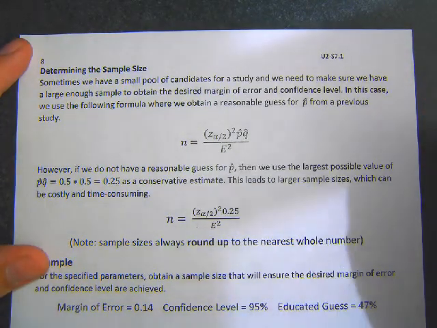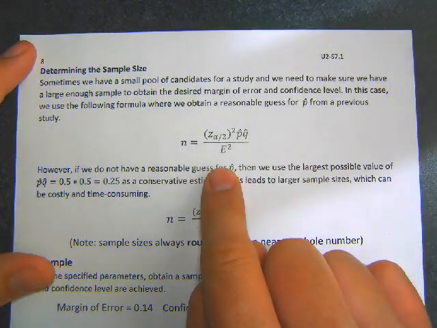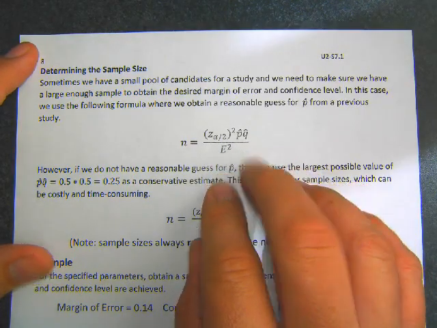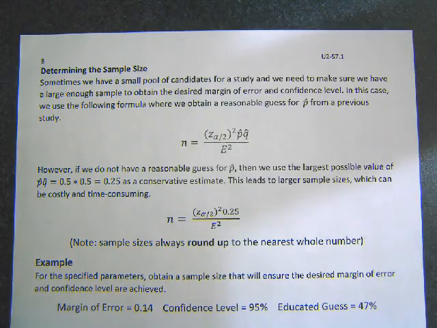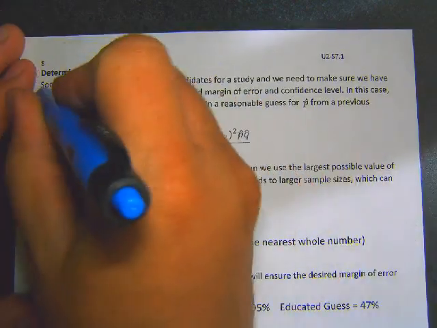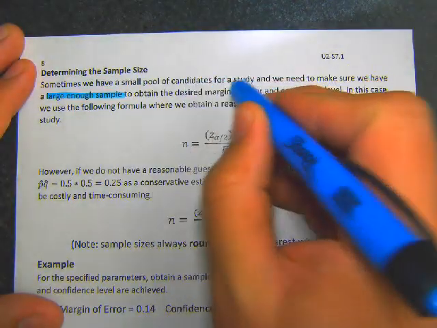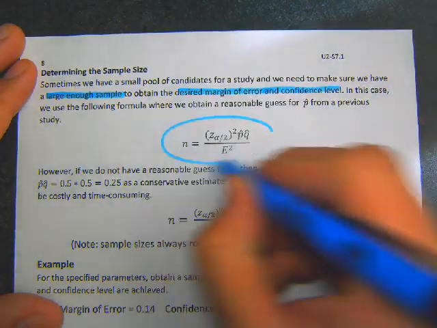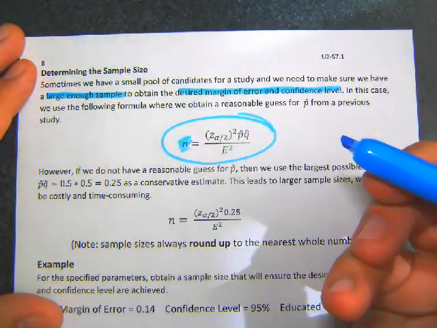So in this case, we're actually using this formula. This is a formula that will find the sample size based on what your margin of error needs to be and what your confidence level needs to be. So that's what this is doing. So we're looking for a large enough sample given a desired margin of error and confidence level. And that's the formula for sample size n.